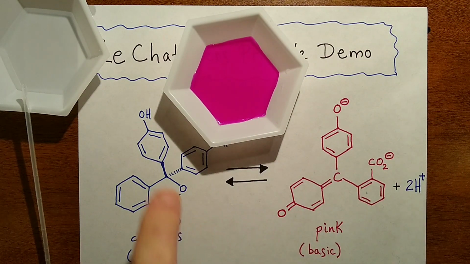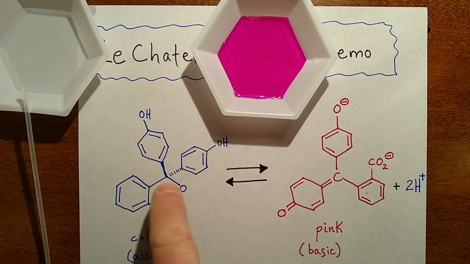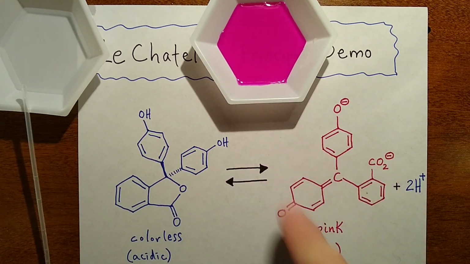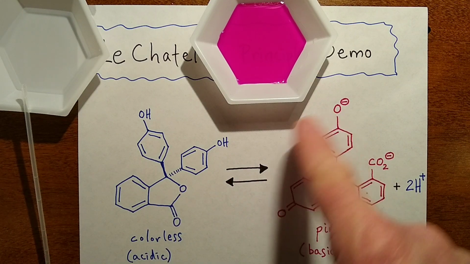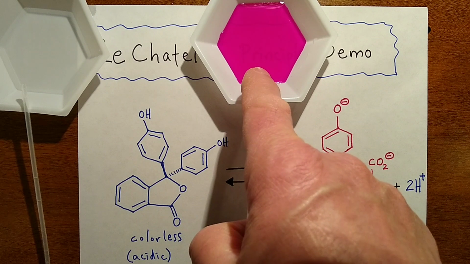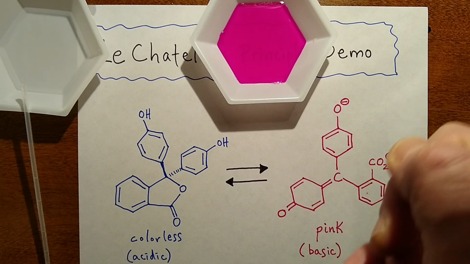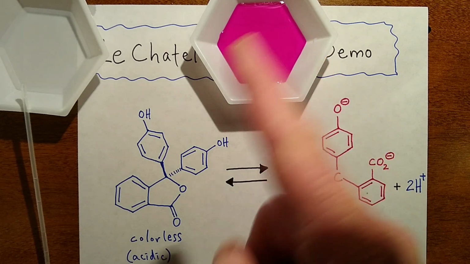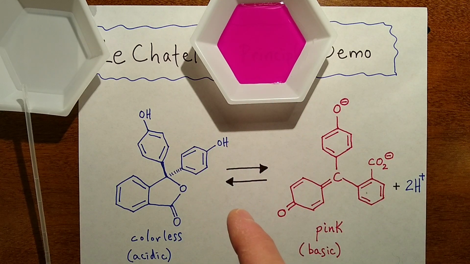Why did it turn pink? Because I added a lot of hydroxide ions. Those hydroxide ions will react with the two protons. This colorless form is in equilibrium with its basic form, the pink form. And when that happens, it releases two protons to become this structure. This structure absorbs visible light and turns colored pink. This molecule is absorbing some of the white light from my lamp, subtracting out some of the colors of the white light, so it becomes colored. You might have learned about that in grade school when you were talking about complementary colors.